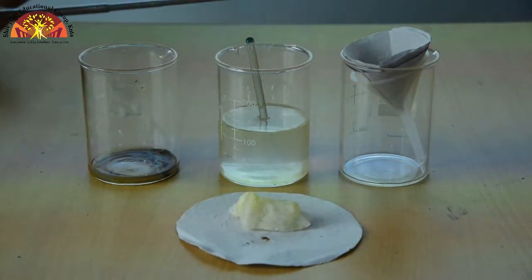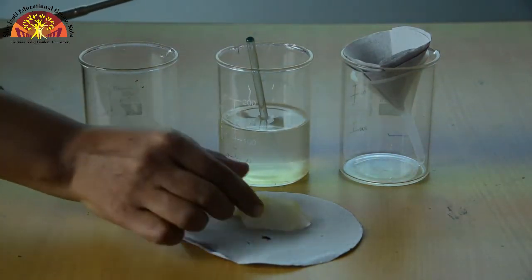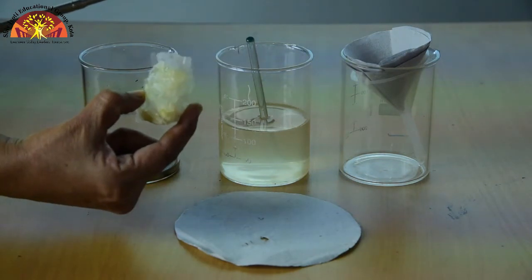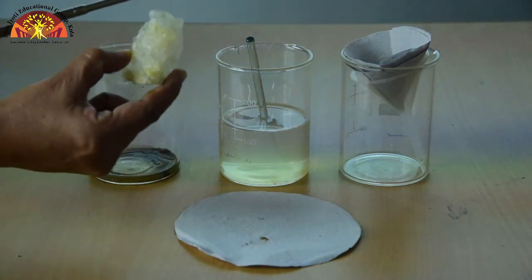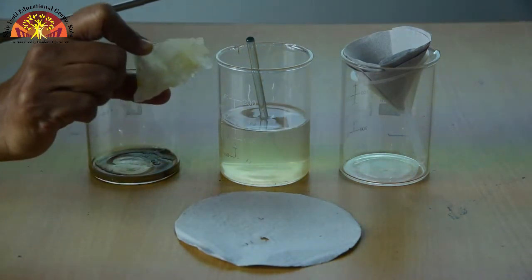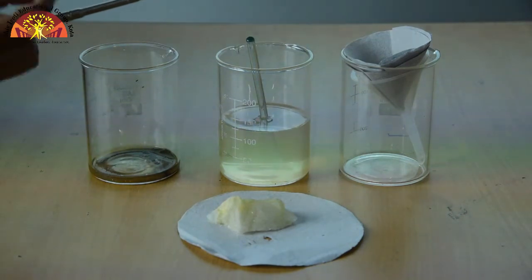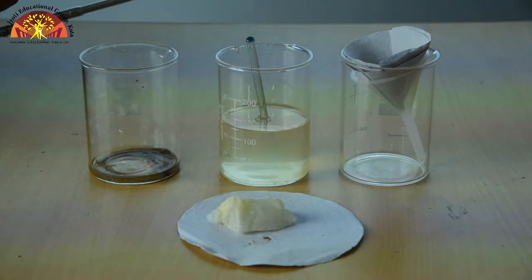Now this rate of sedimentation can also be increased by using alum. This is a chemical substance which increases the rate of sedimentation. You can see children, a pinch of alum is added to water which contains fine dust particles.